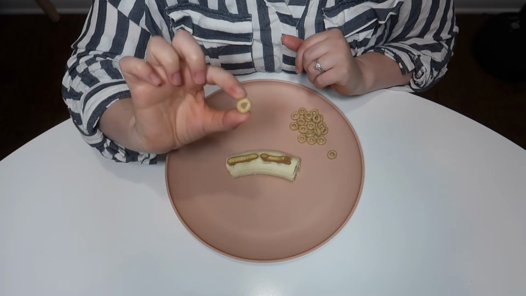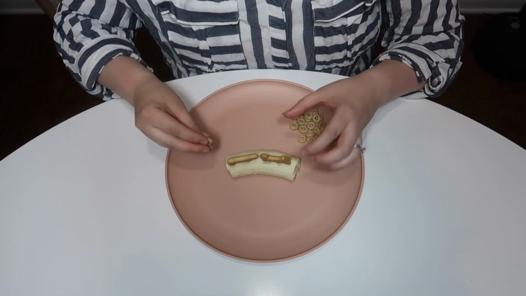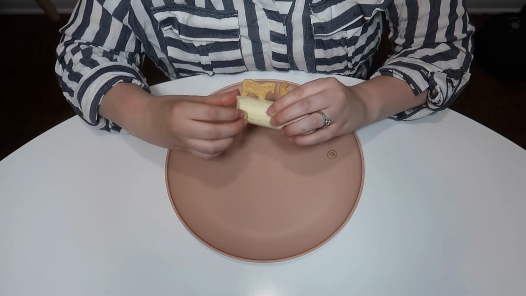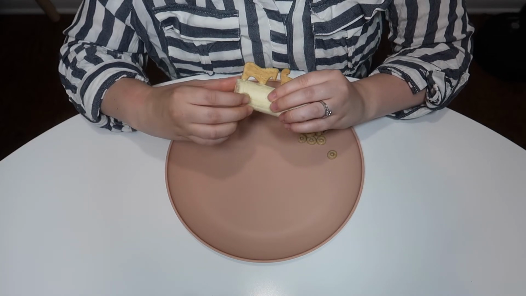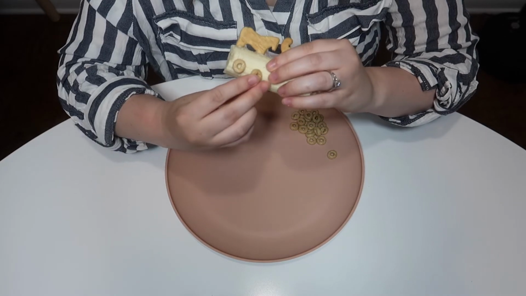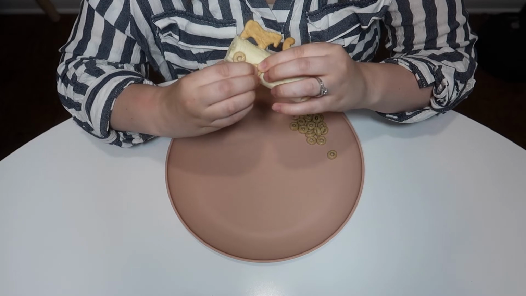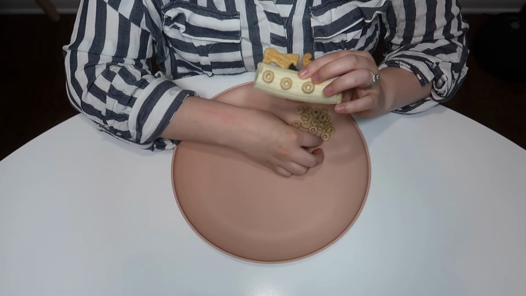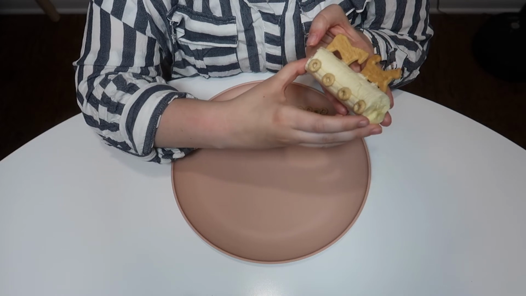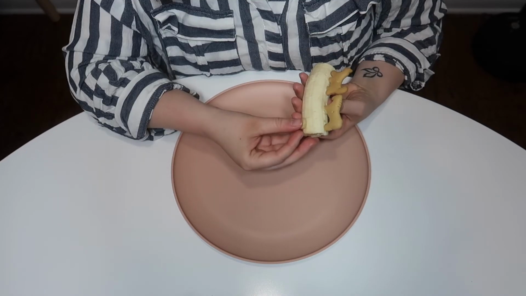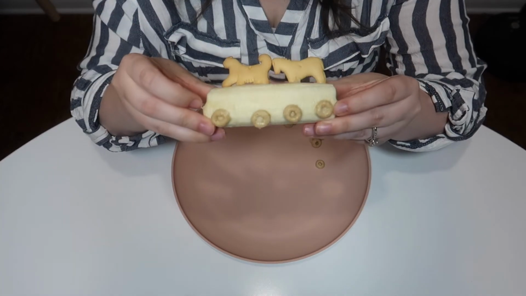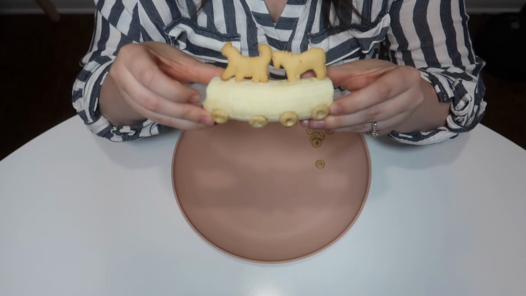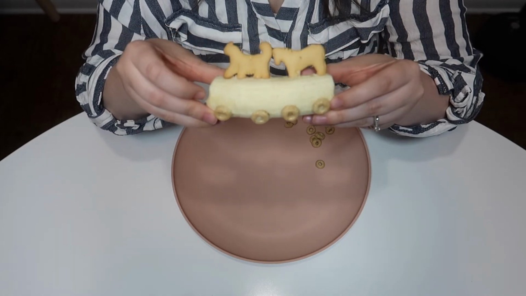Then we're gonna take our Cheerios and we're going to put them right on the side of the banana for our wheels. And guess what? We can use as many of these as we want. I'm gonna use 4 on each side for my wheels. Move to the other side. And there you have it. A little animal train snack.